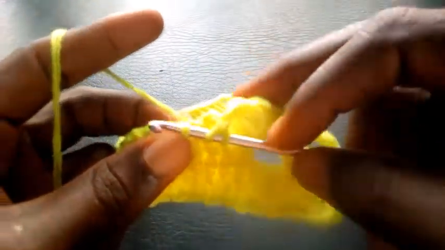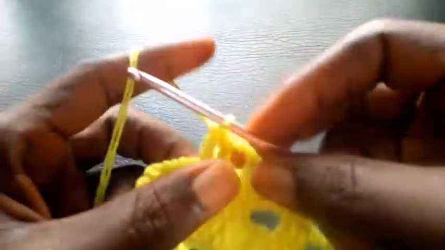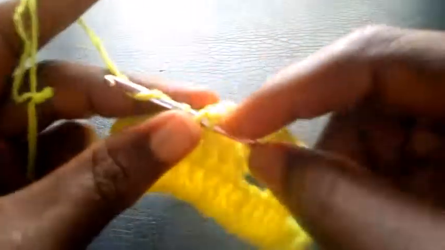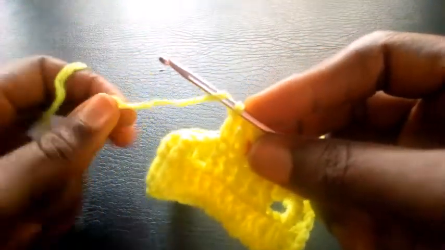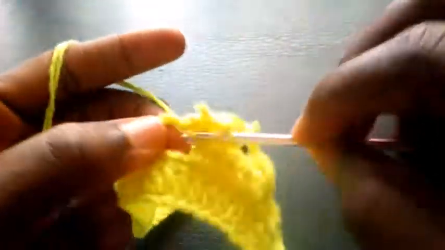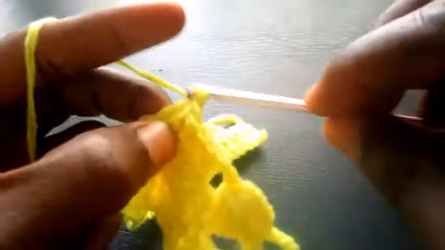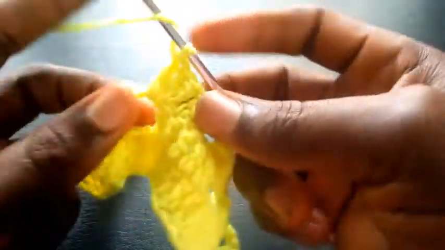Proceed. I have my 5 completed. So I'm going to make another pod.